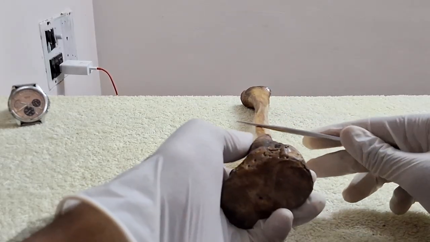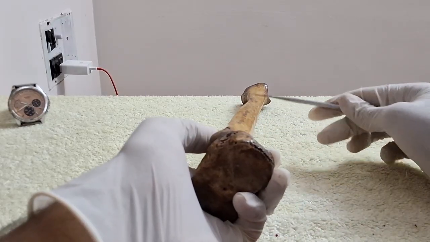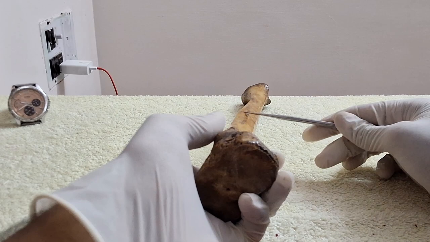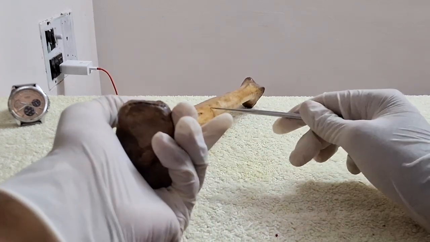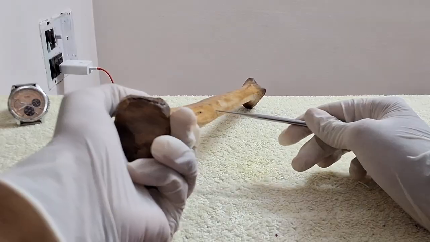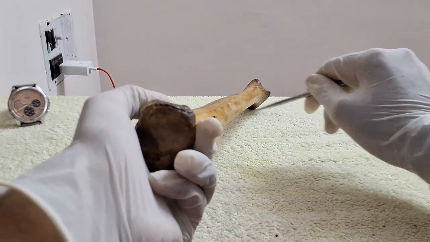Between the anterior border and interosseous border, you can see the lateral surface, and between the interosseous border and the posterior border, you can see the posterior surface.